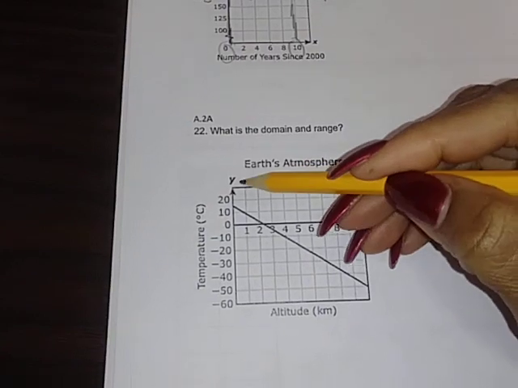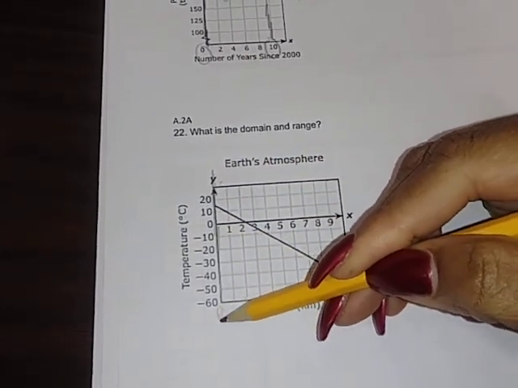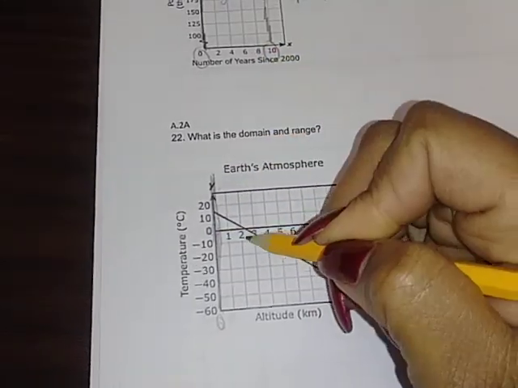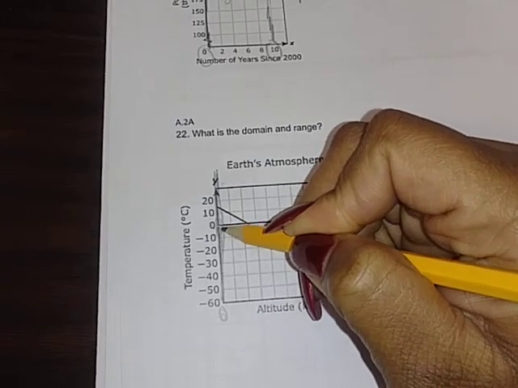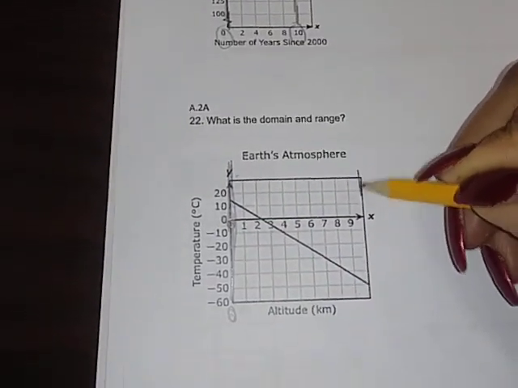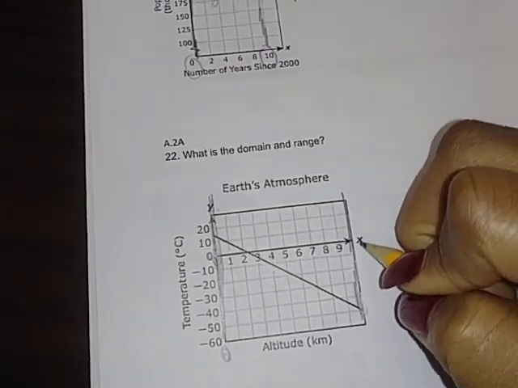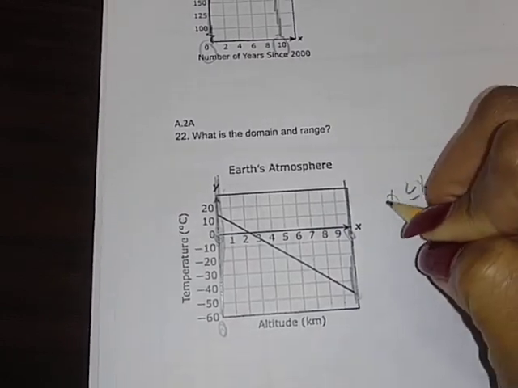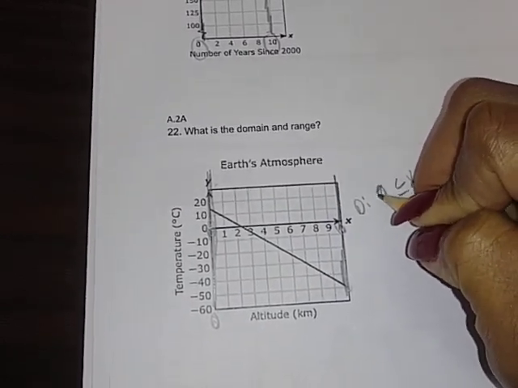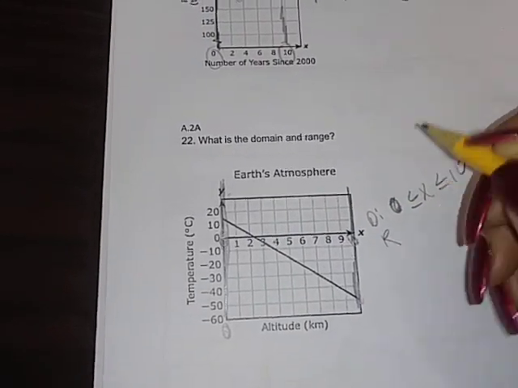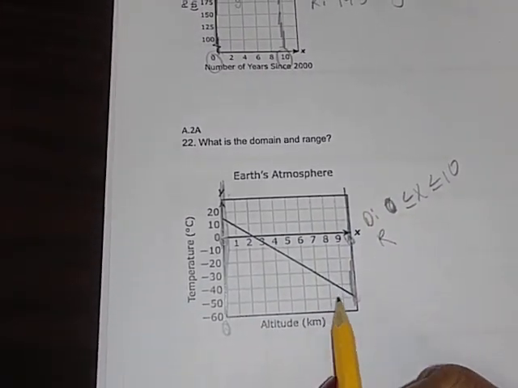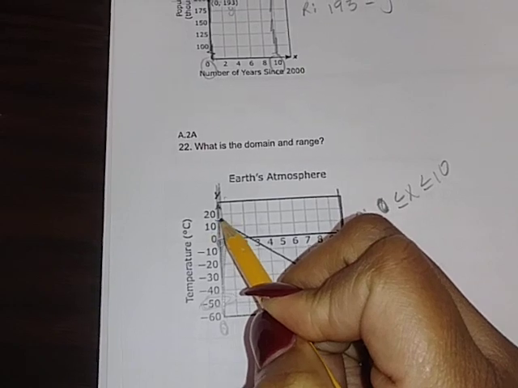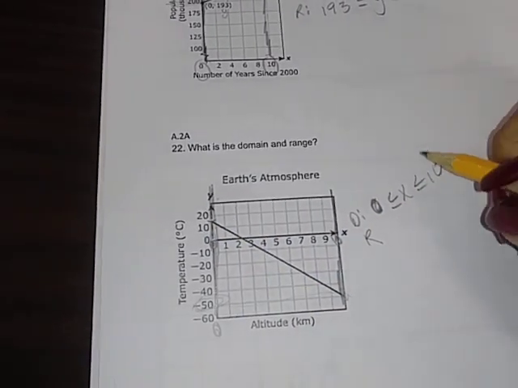What's the domain and range? Domain, crossing the x-axis at 0. This is 1, so crossing right here would be crossing at 0. Crossing the x-axis at 10, so from 0 to 10. It's my domain. Let's talk about the range. That would be from here, -50, to here. Now, you know what? I really need to know what that number is.